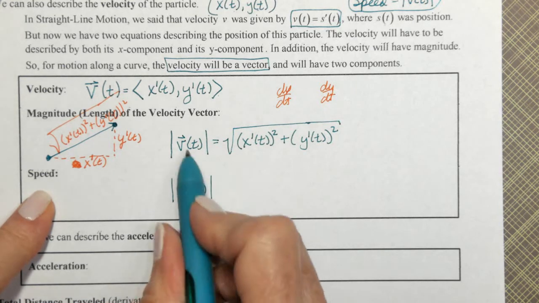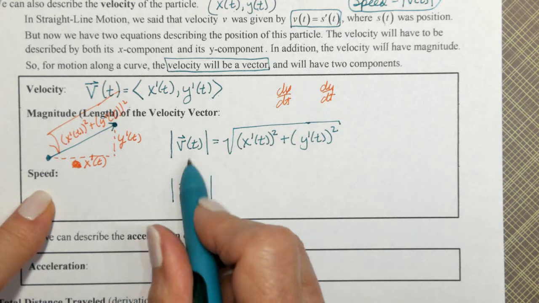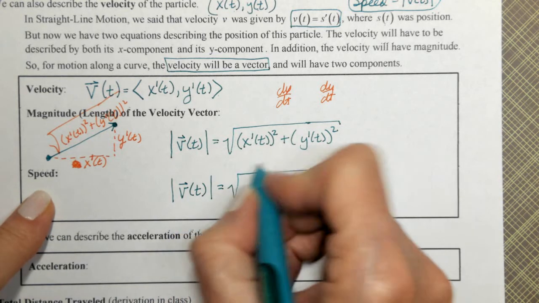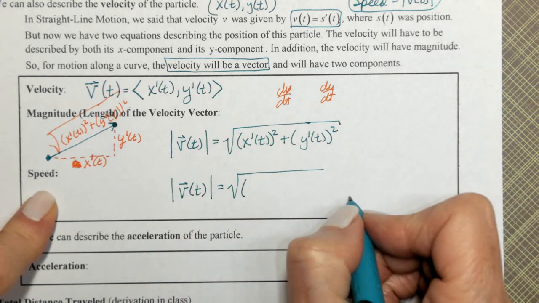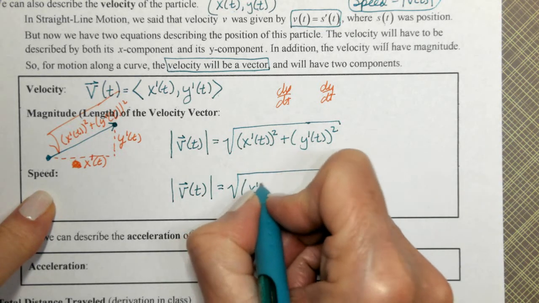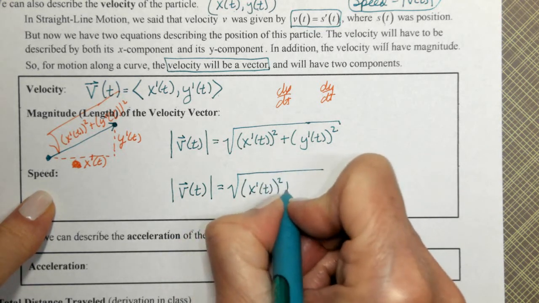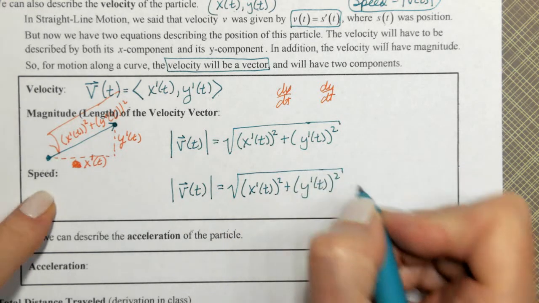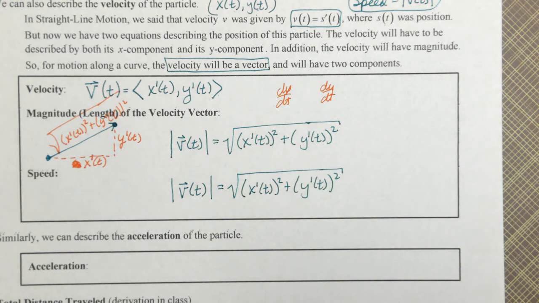Notice the similarity in notations. Speed is the same thing as the magnitude or length of the velocity vector. So it's the exact same thing. So we need to know that, because sometimes they'll ask us for speed, sometimes they'll ask us for the magnitude of the velocity vector or the length of the velocity vector. They are the exact same thing.